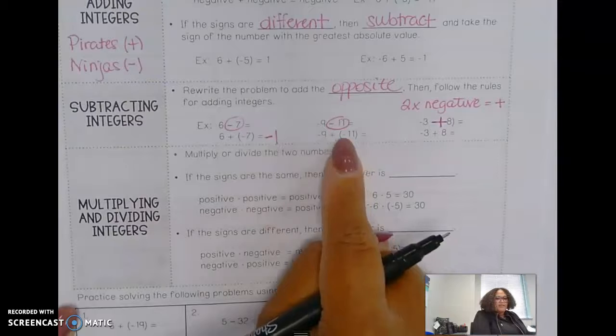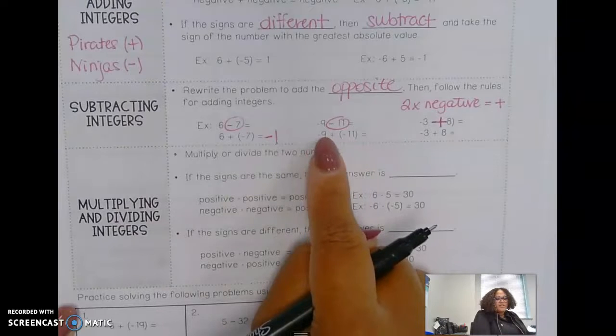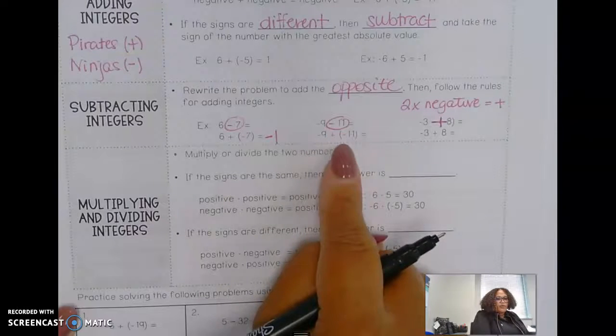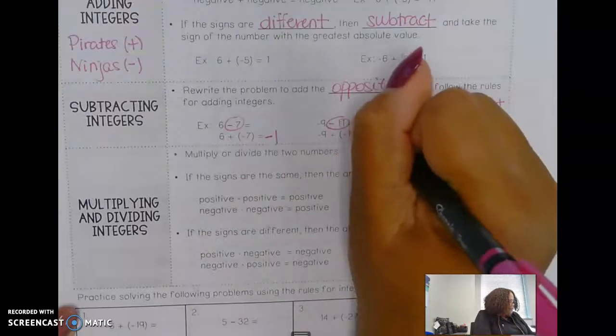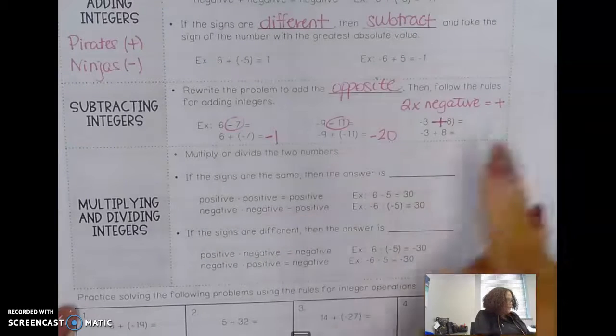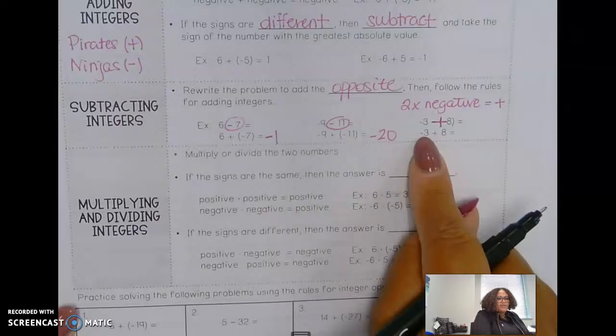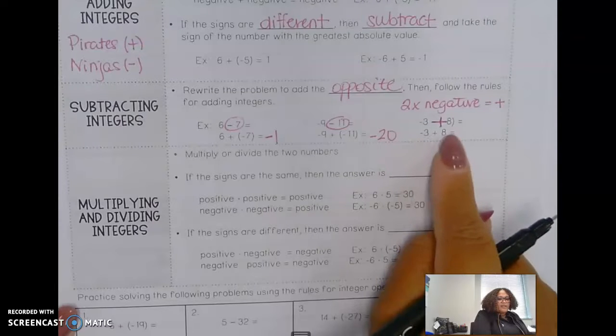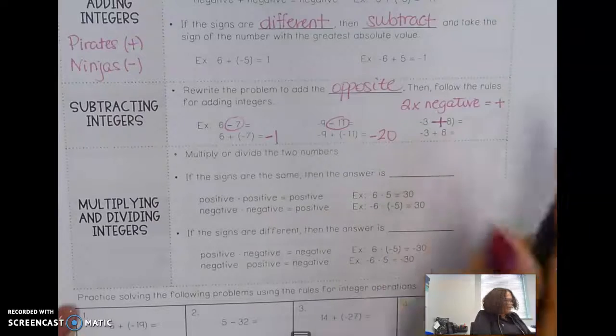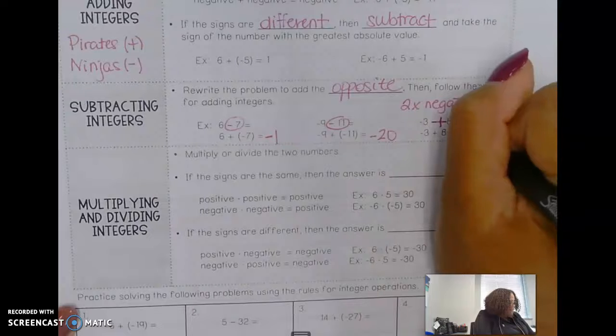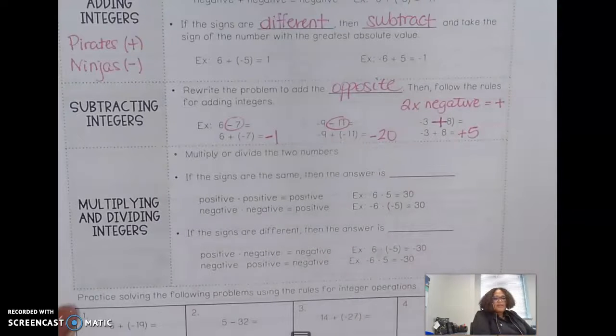Here I've got negative 11 ninjas and negative 9 ninjas. They're going to combine in a group and make negative 20 ninjas. Here I've got 8 positive pirates and 3 negative ninjas. When they battle it out, the pirates is the bigger group. My answer will be positive. Put a plus sign there, 5. Okay, the plus sign is not mandatory. We do not say I am plus 5 years old. We just say I'm 5 years old. Okay.